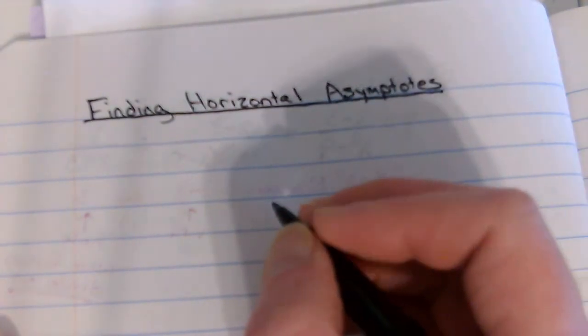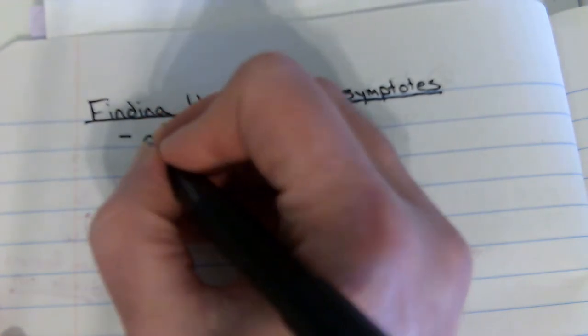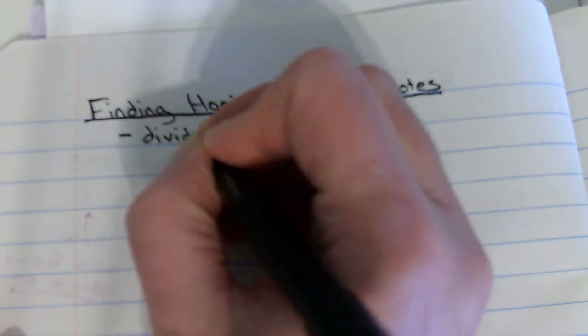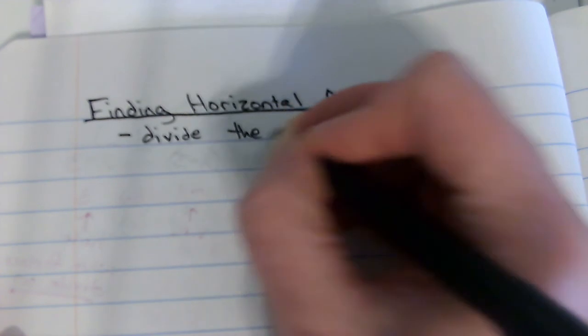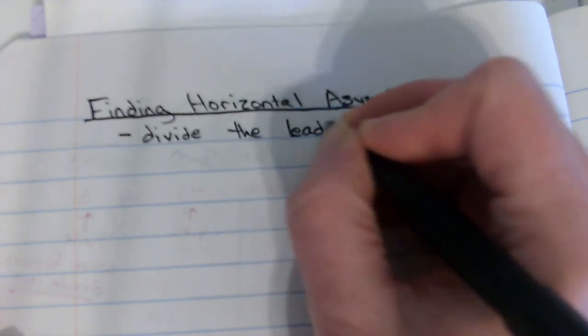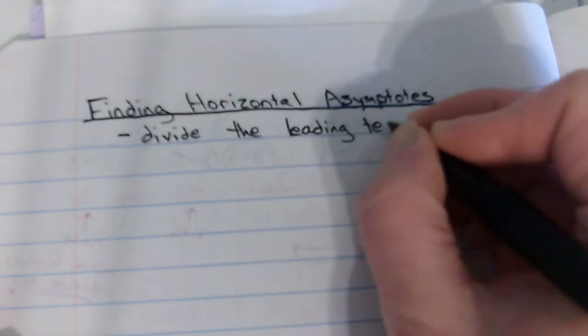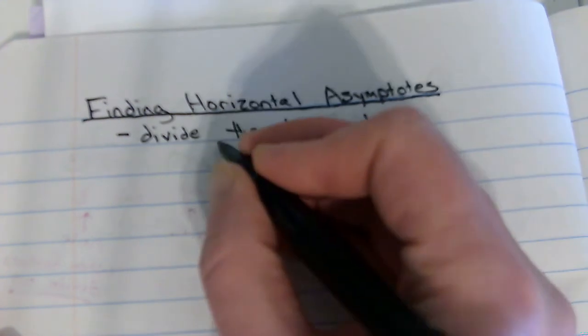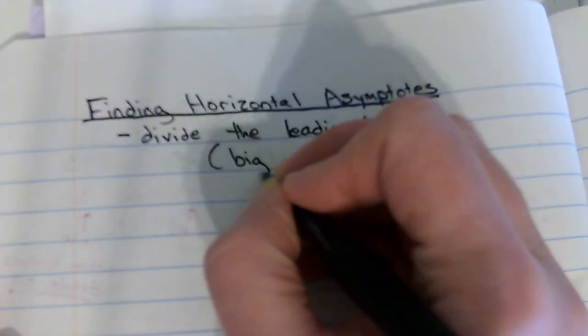Really, what we're going to be doing is divide the leading terms. And when I say leading terms, that means it's going to be the term with the biggest degrees.